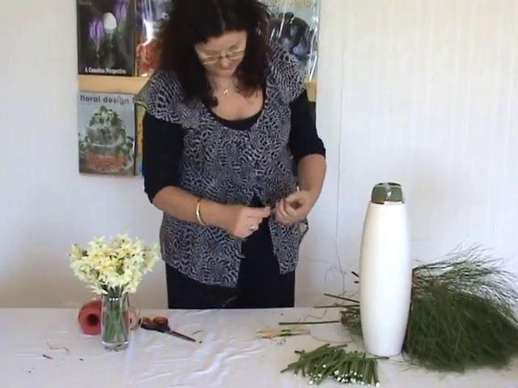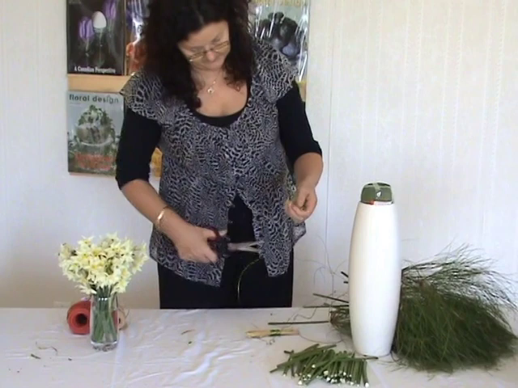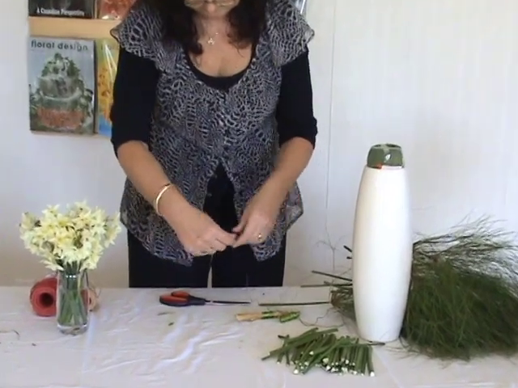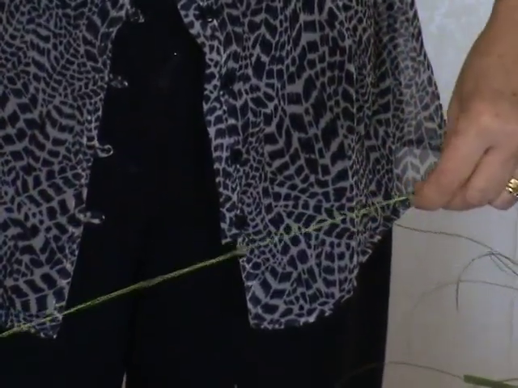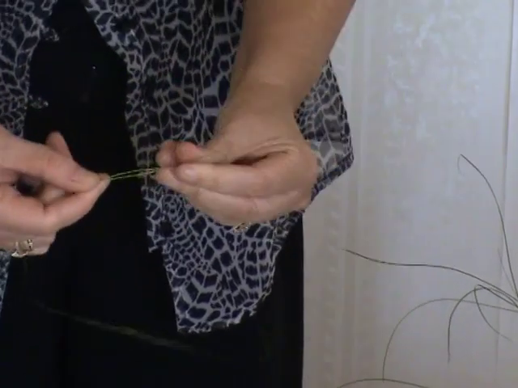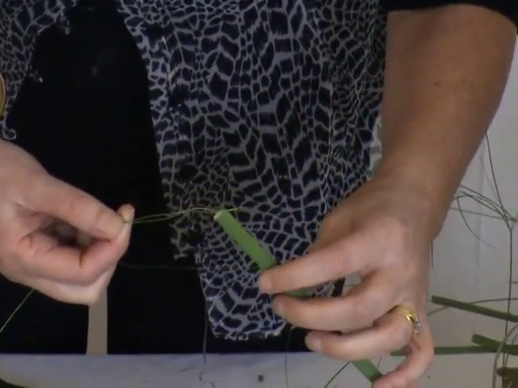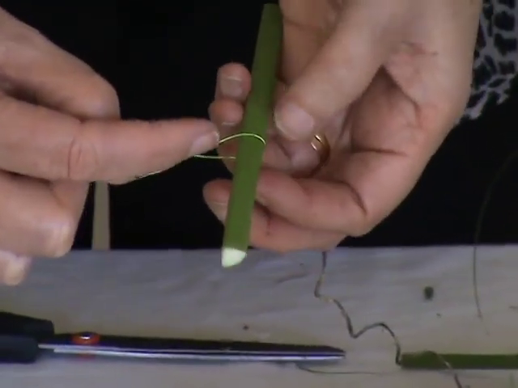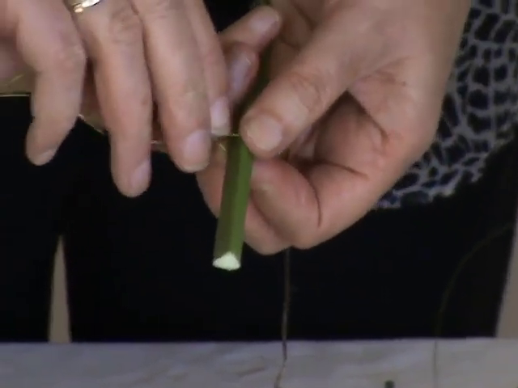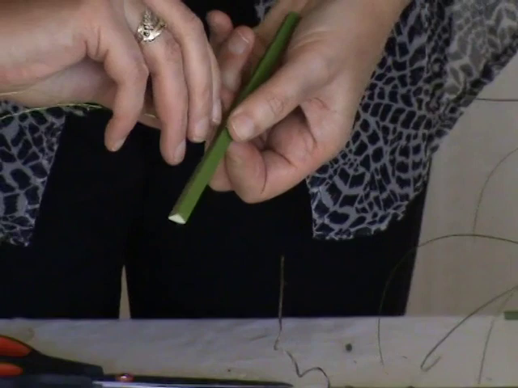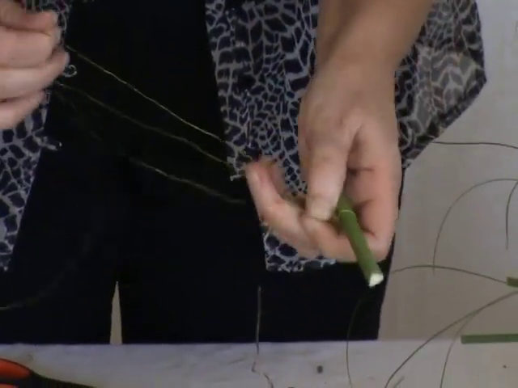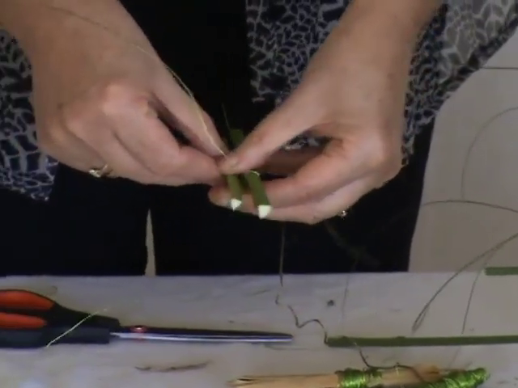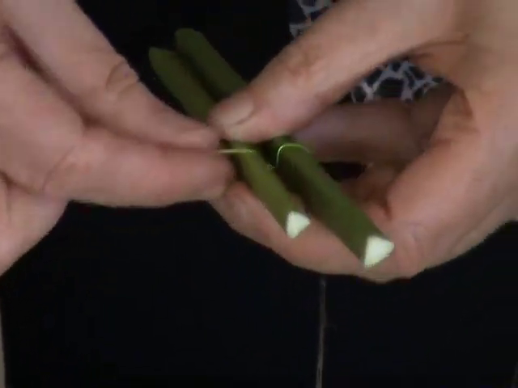You pull yourself out a length of wire, quite a long one, cut it up and fold it in half. Couldn't be easier than that, really, could it? And put the first one through there into the middle. Now when it's through there in the middle, I'm going to go 1 twist, 2 twist, and put the next one in the hole. Now that is the entire technique. It's not hard, is it?